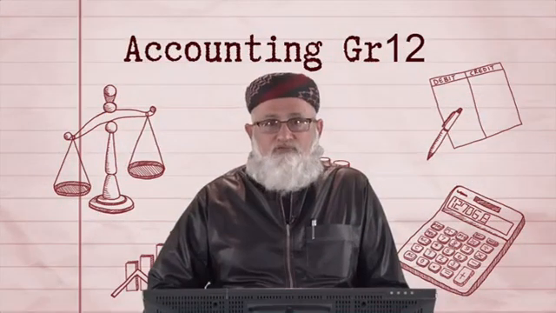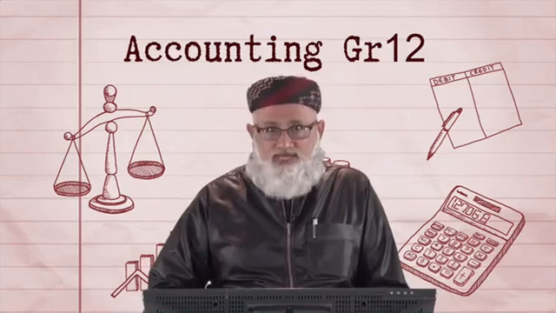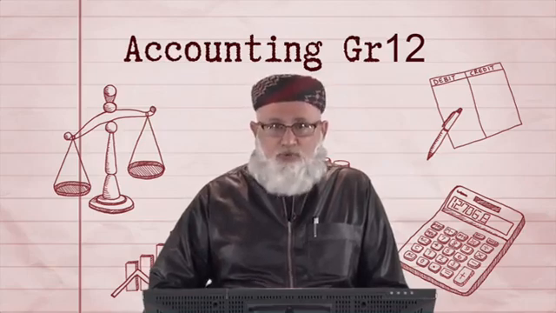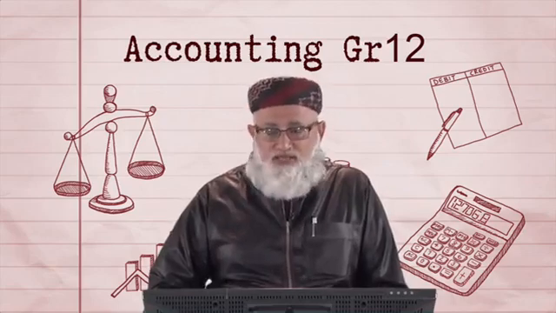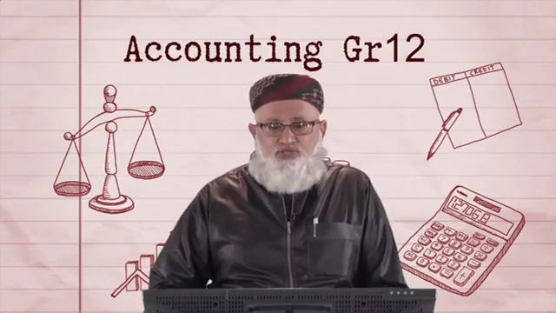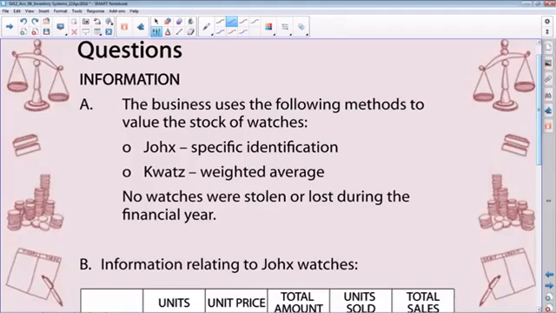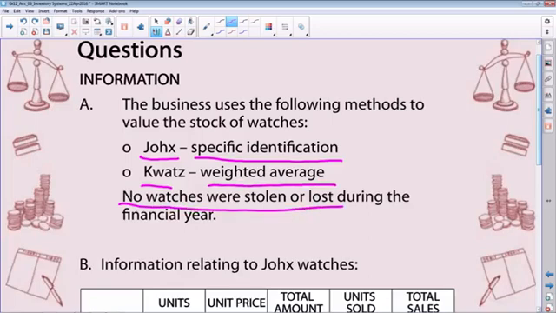Welcome back, grade 12s. Okay, we said we're going to put into practice what we've dealt with in the first two segments. The question says, the business uses the following methods to value the stock of watches. One is Jocks, and it uses specific identification. Quartz uses weighted average. It tells you specifically no watches were stolen or lost during the financial year.